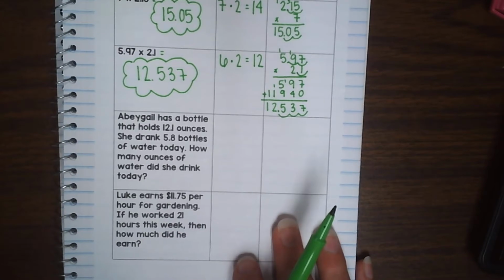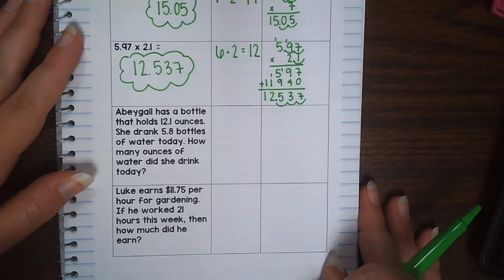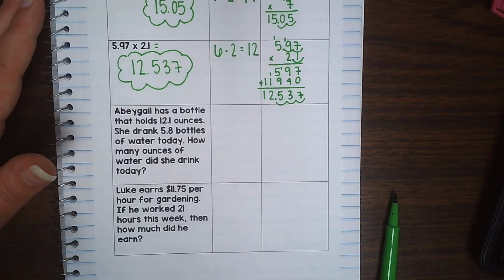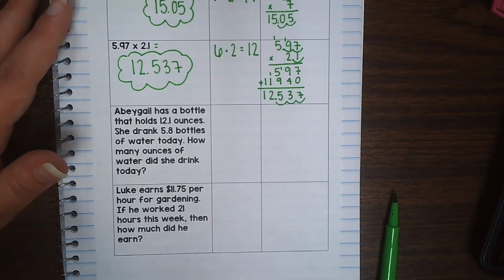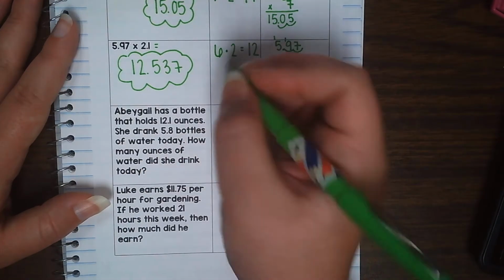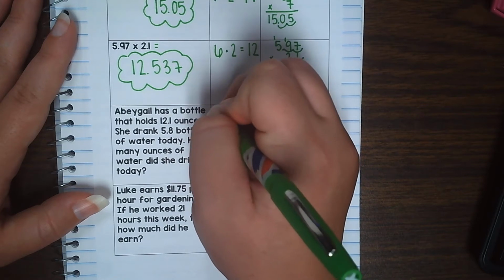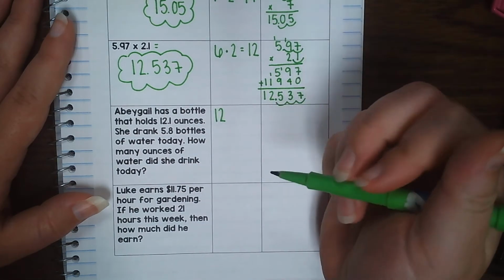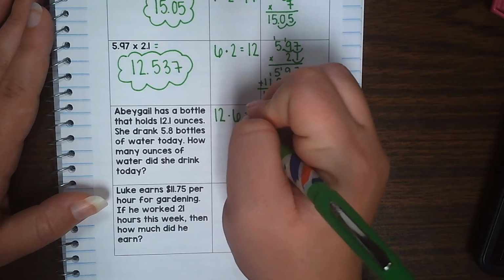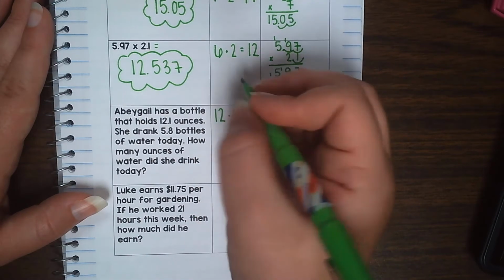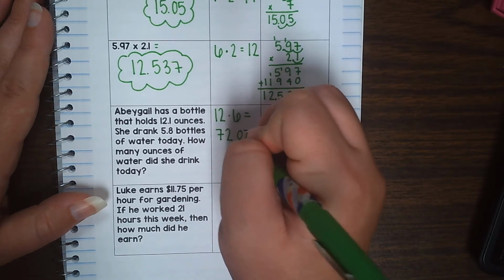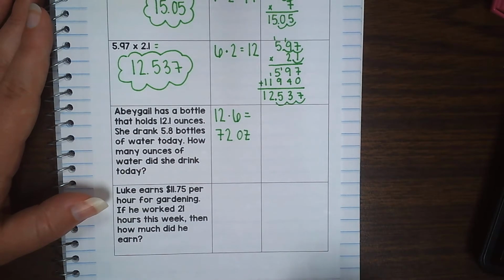Next, we're going to look at some word problems. Abigail has a bottle that holds 12.1 ounces. She drank 5.8 bottles of water today. How many ounces of water did she drink? Okay. So we know that the bottle holds about 12 ounces. And she drank about 6 bottles. So if we multiply, 12 times 6 is 72. So our answer should be about 72 ounces of water.